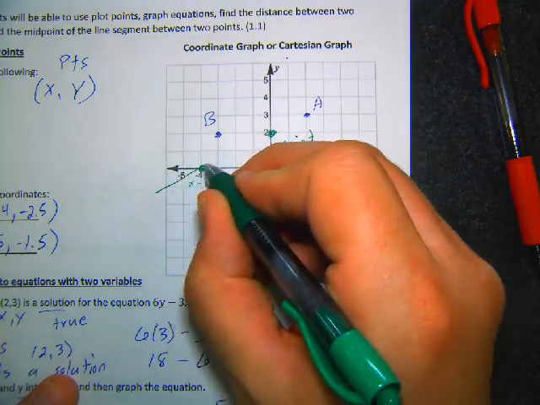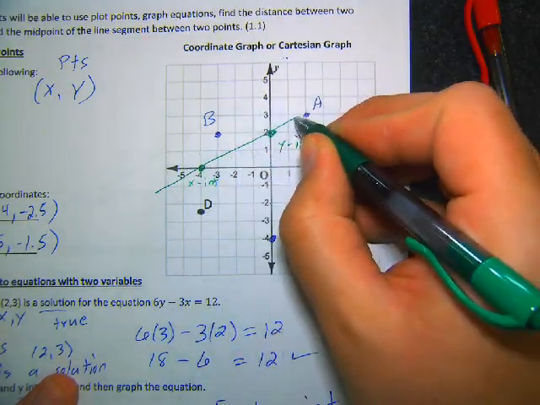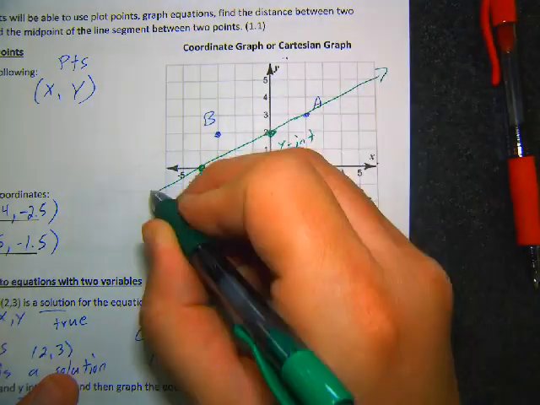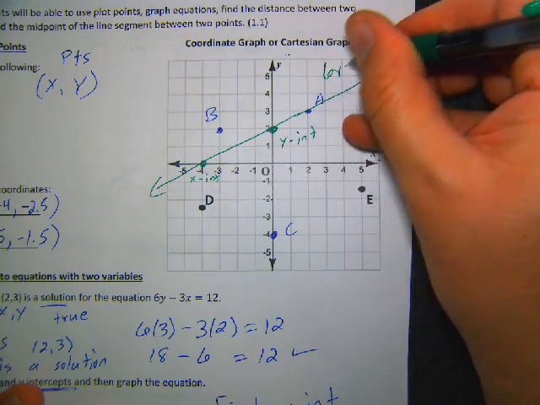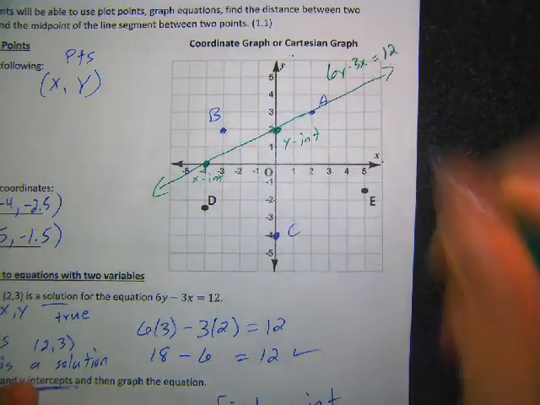Now, if I draw a nice straight line, hopefully I'll just try and draw it by hand, but hopefully I'm drawing it fairly straight. It should look like this. That should be the equation, the line. That's that 6y minus 3x equals 12. That's what it looks like.